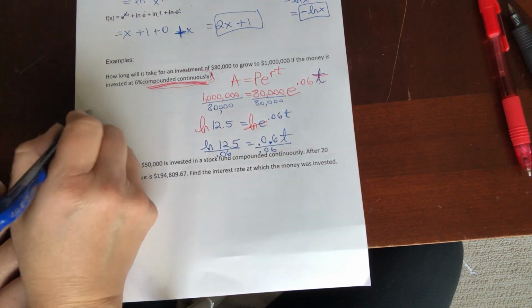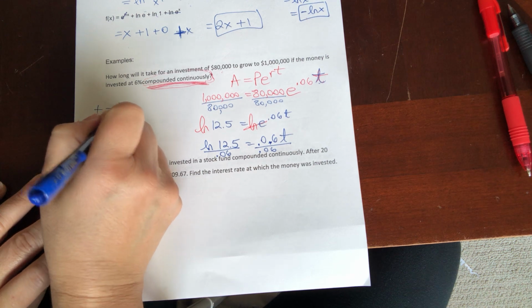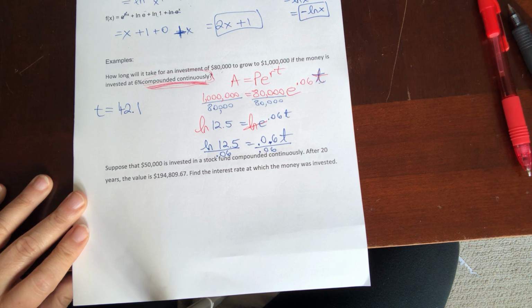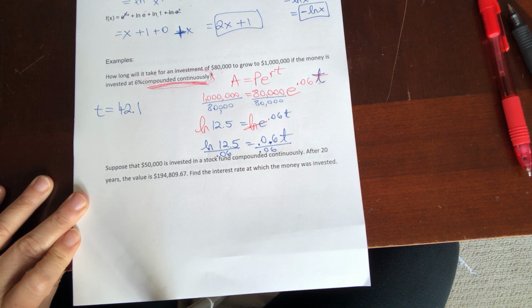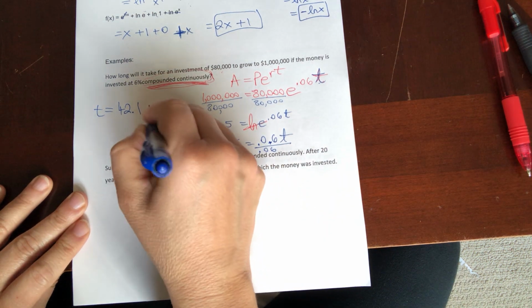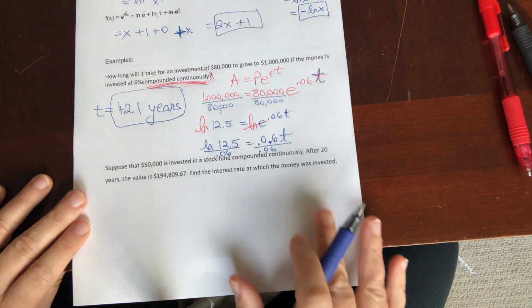Okay, so the last thing to do is divide by this 0.06. So what is the time going to equal? ln of 12.5, put in your calculator, divided by 0.06. Again, put that in your calculator, is 42.1. Now, this is a word problem, and it should have units. Anytime you're talking about an investment of money, a continuous compound or the regular compound interest formula, the time is always in years, so you better say years. And there's that.